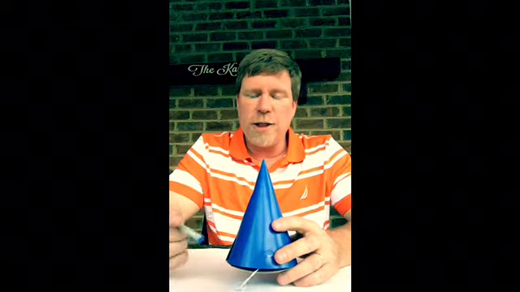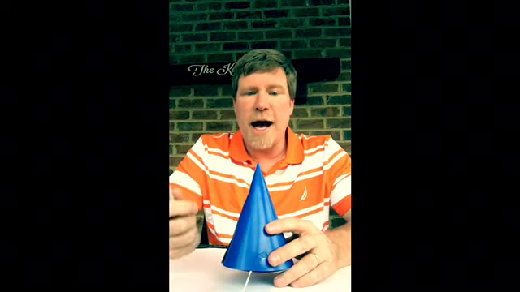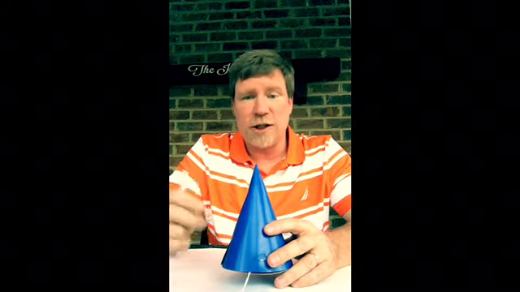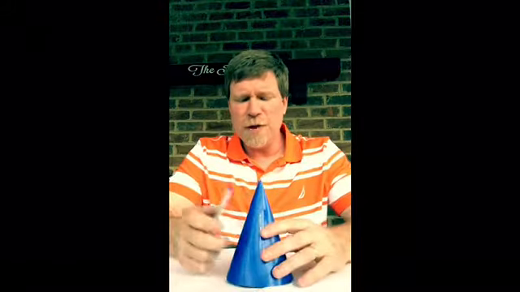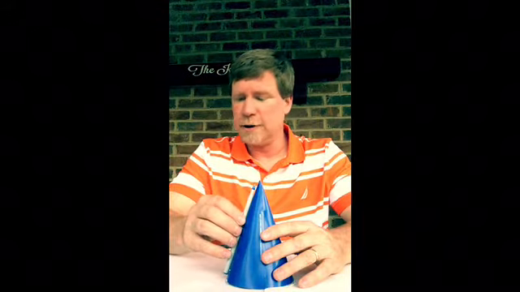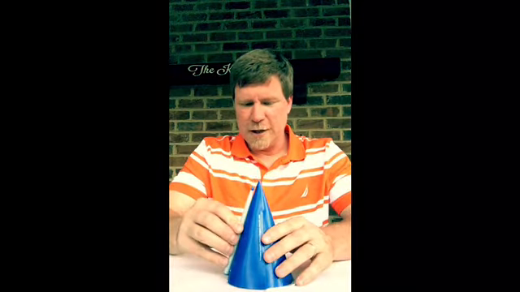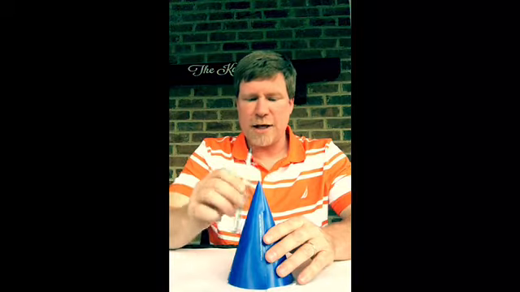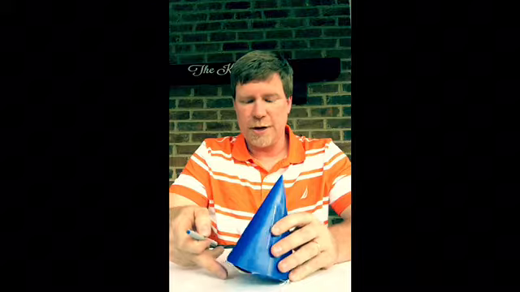And then we also need to know the radius of this circle, and then we're going to need to know the slant height. Now there's two different kinds of heights here with this cone. Slant height is always used for the slanted part of the cone here. And so we're going to use the L to represent the slant height. So from the apex straight down to the edge, down here by the base.